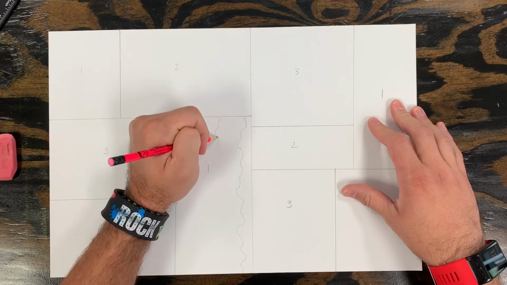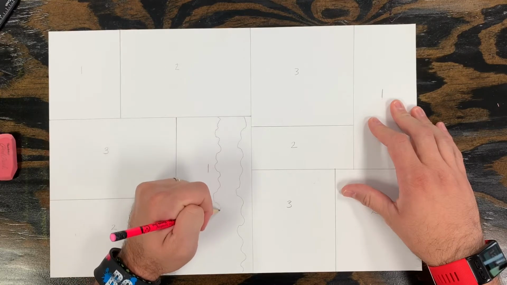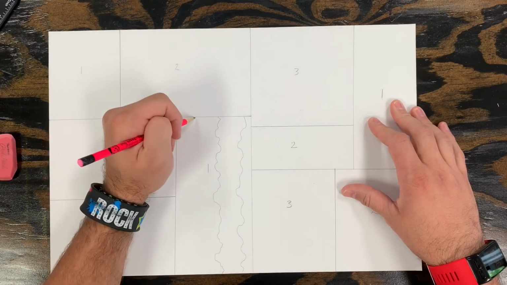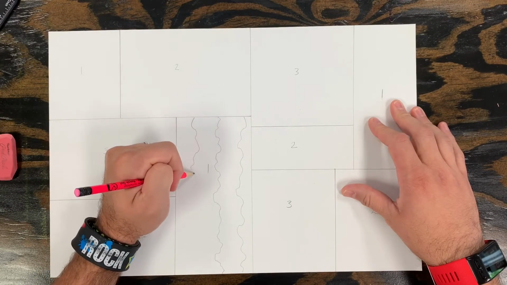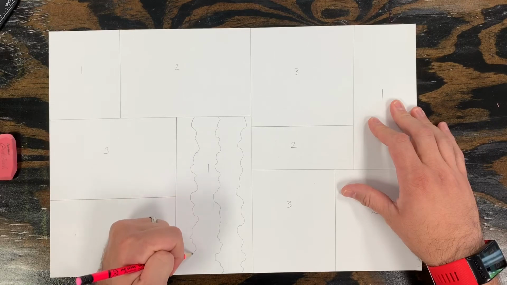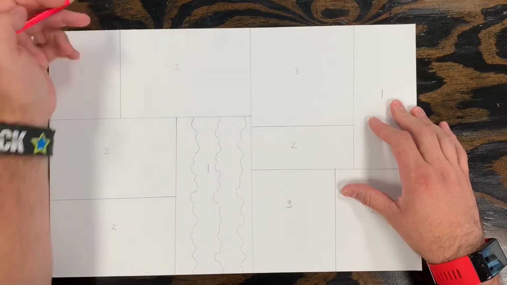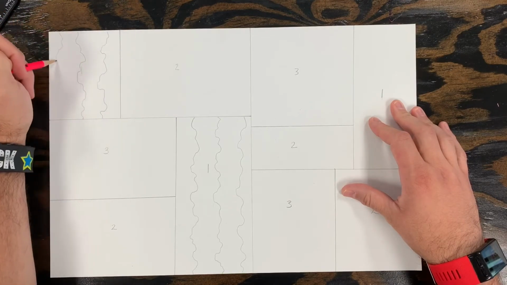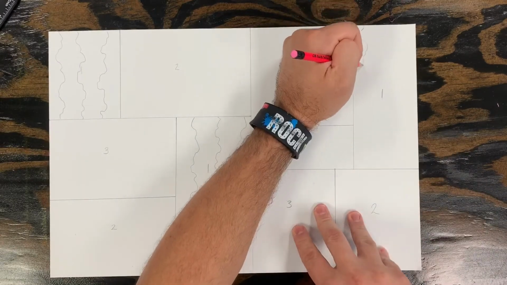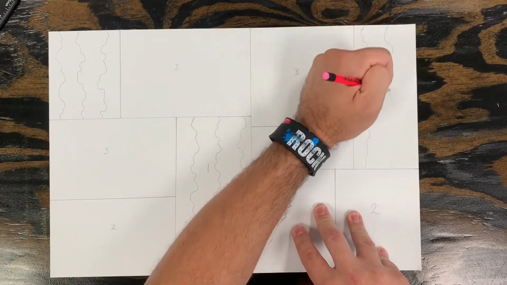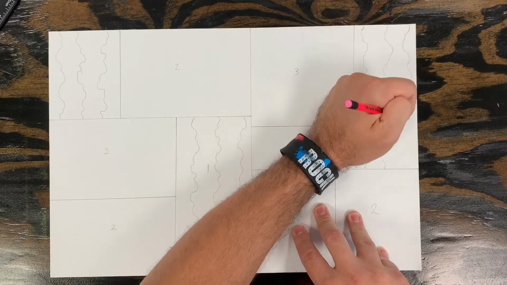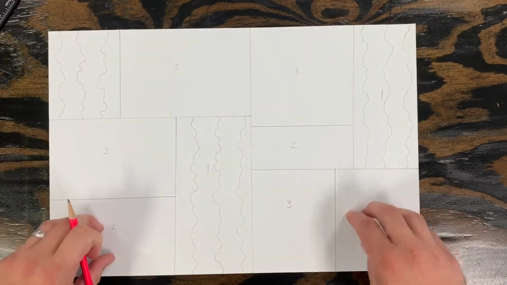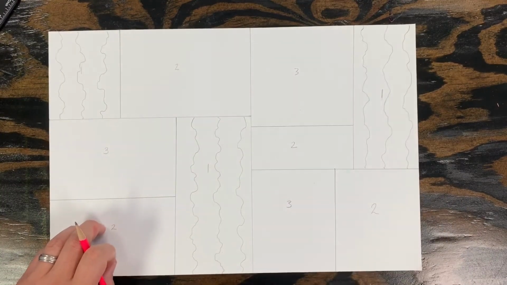Now, while you're drawing your patterns, be aware of this idea. You're gonna have to color all of these. So the more complicated that you make the pattern, the longer it's gonna take you to color it. So that's a 1. I'm going to continue on. I'm going to think of a pattern for the 2s, and I'm going to think of a different pattern for the 3s.